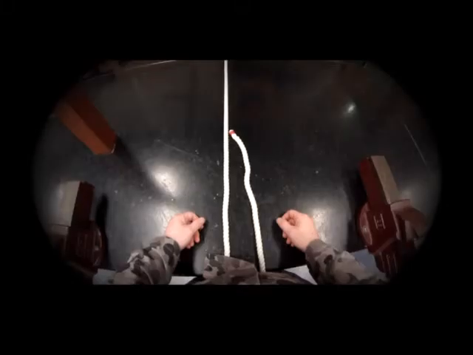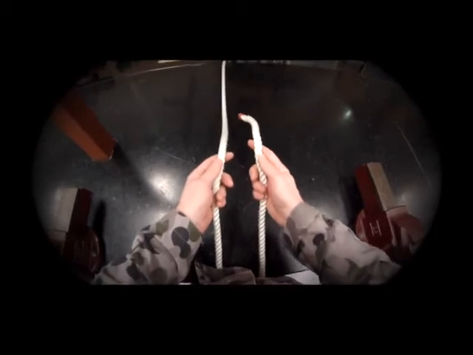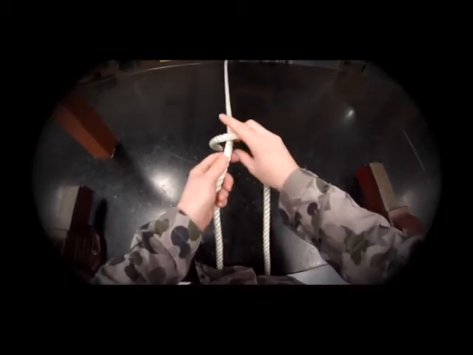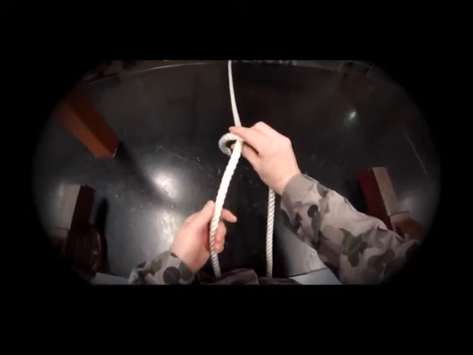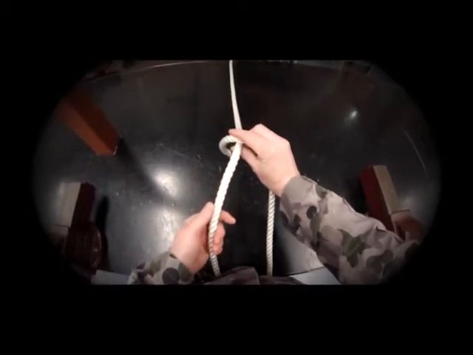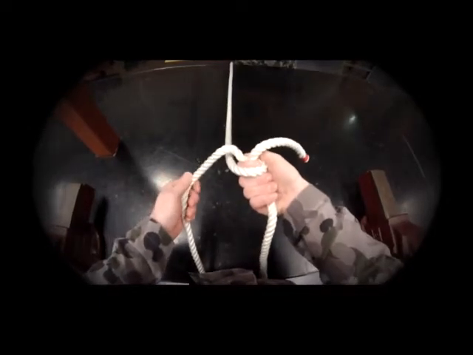In the first method, take the end of the rope in the right hand and standing part in the left. Place the end over the standing part and hold the cross formed between the index finger and thumb of the right hand, with the thumb underneath. The loop formed becomes the bight of the bowline. Then turn the wrist to the right, away from the body, and bring the end up through the formed loop.